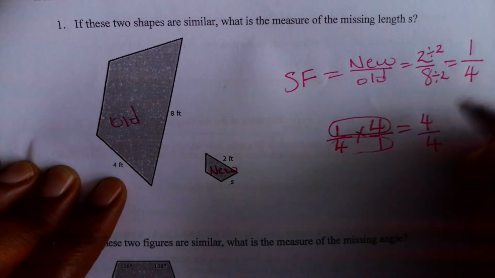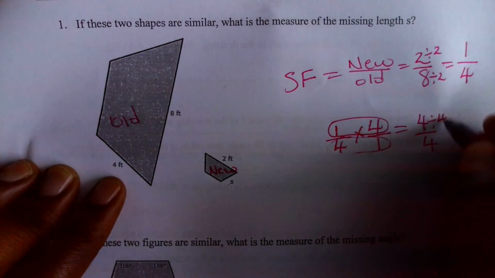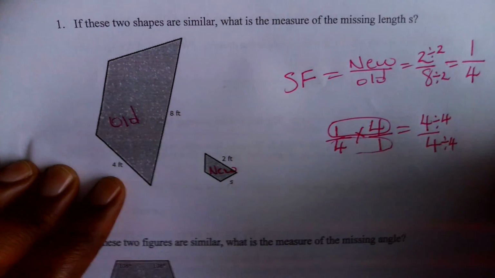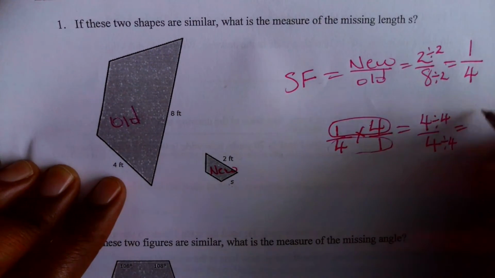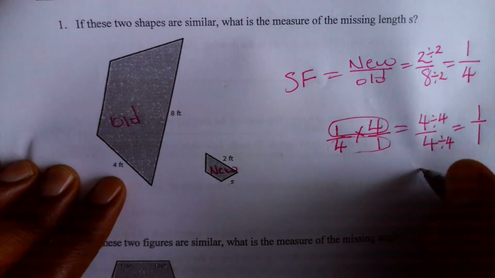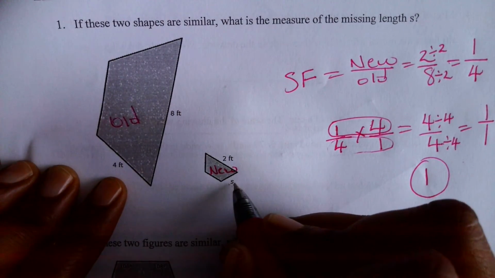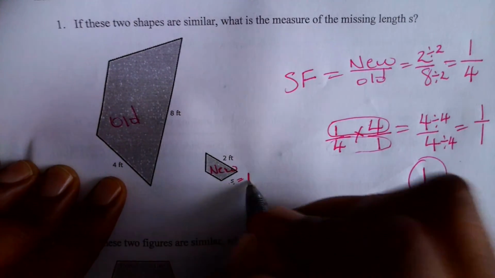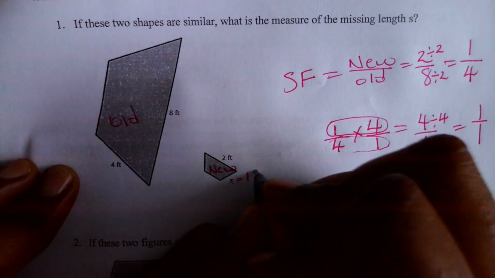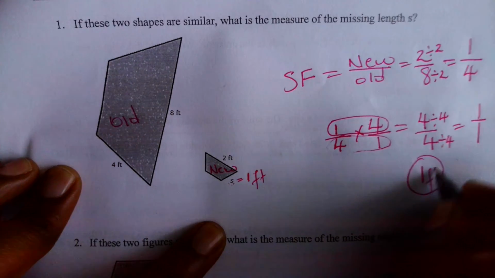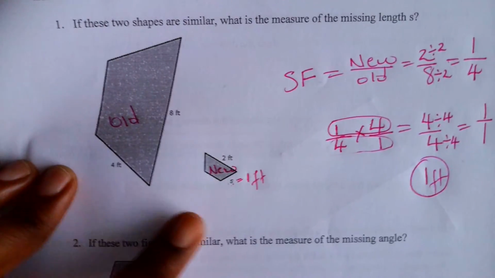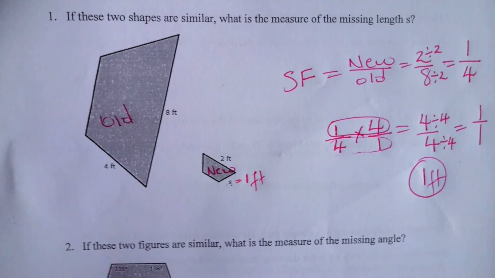This fraction can be simplified by dividing by 4. Numerator and denominator divide by 4. So that's 1 over 1, which is the same thing as 1. So S, side length S, is equal to 1. And it will be 1 feet. Alright? Ensure you write your measurements at all times.